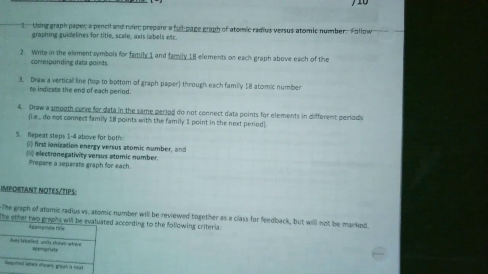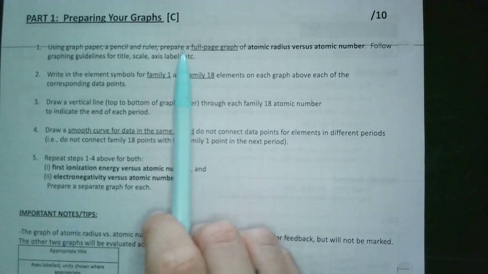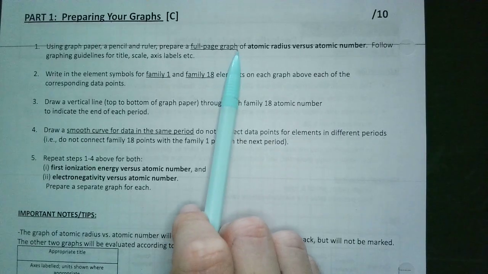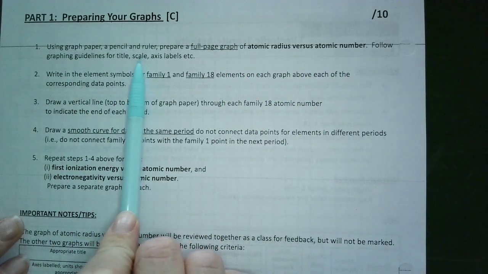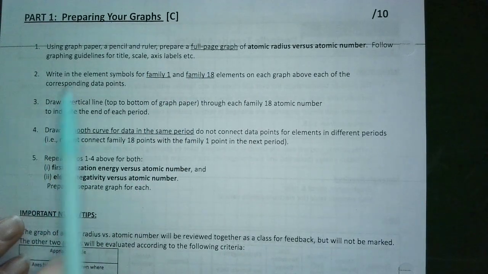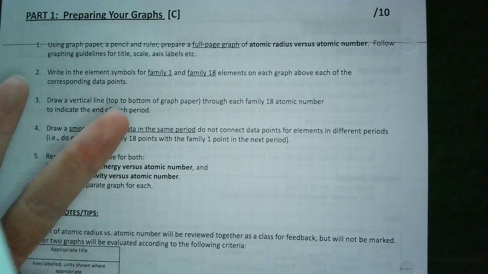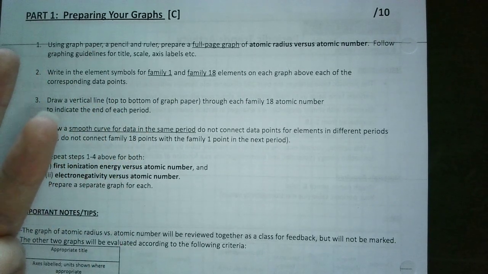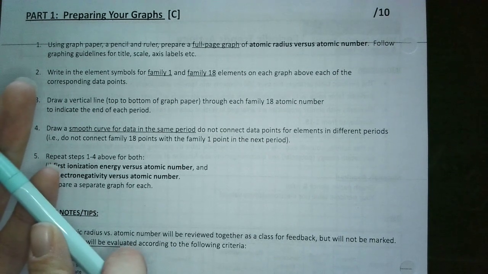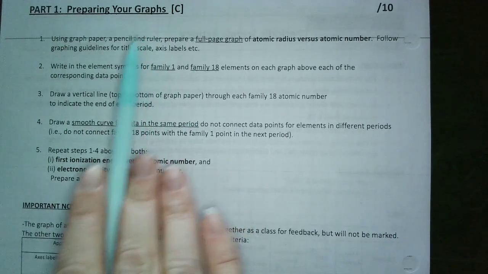So I'm going to just zoom in a little bit here. So using graph paper, a pencil, a ruler, prepare a full-page graph of atomic radius versus atomic number. Follow the graphing guidelines for scale, title, axis labels, etc. So in other words, make sure it's neat, make sure that your points are plotted correctly, make sure that you're choosing a reasonable axis, and make sure that your title is underlined and all of your axes are labeled. So this is what we're going to start with.